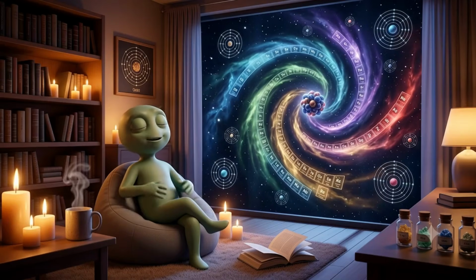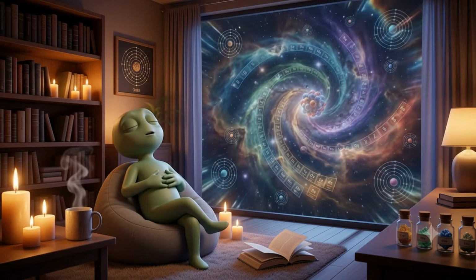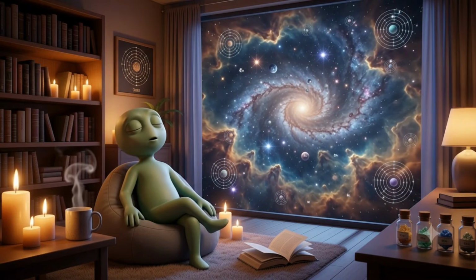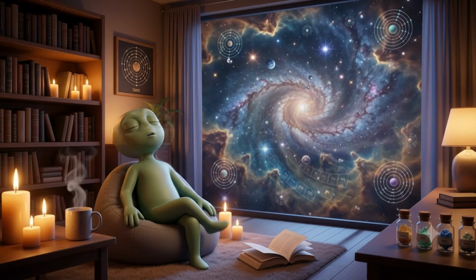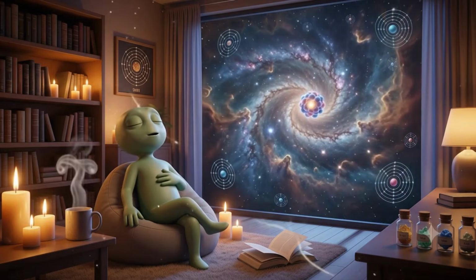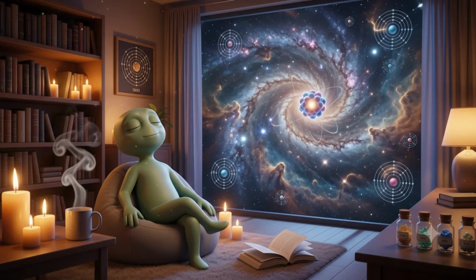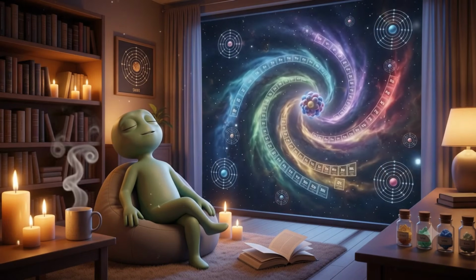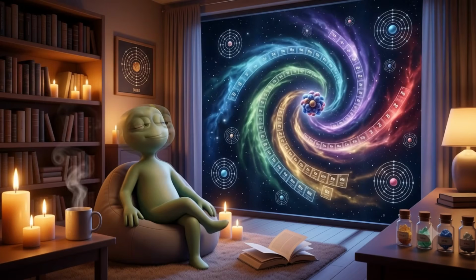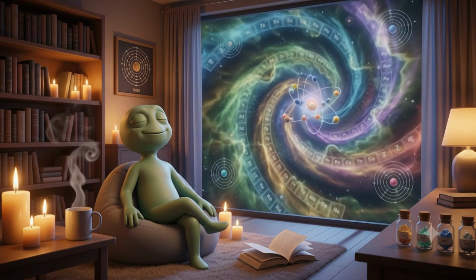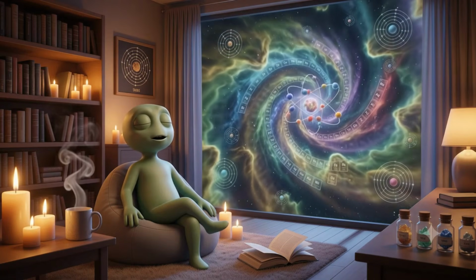So, here's something worth thinking about as you settle in tonight. Right now, in the mattress underneath you, in the blanket over you, in the air moving quietly in and out of your lungs, there are atoms that were forged inside stars that died before the sun was born. The calcium in your bones, the iron in your blood, the oxygen you just breathed in. All of it came from somewhere very old, very far away, and very violent.